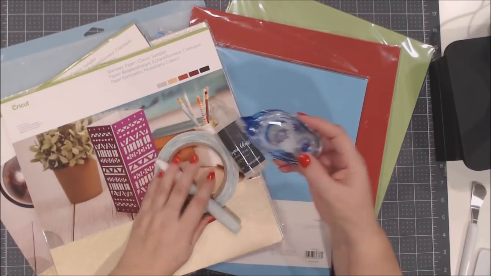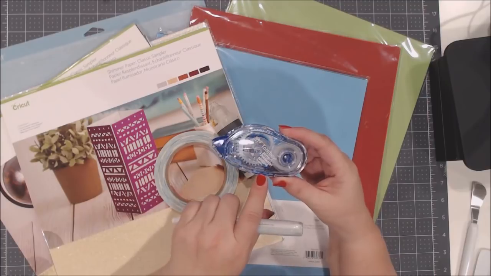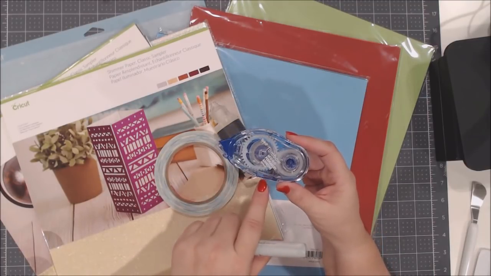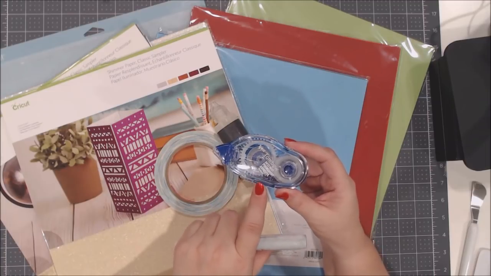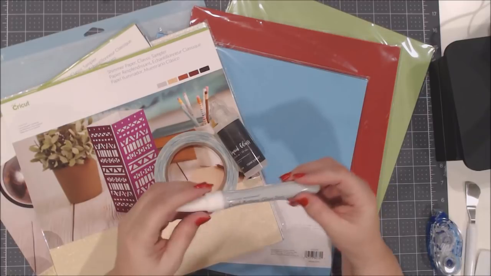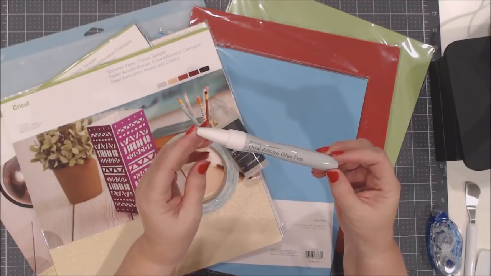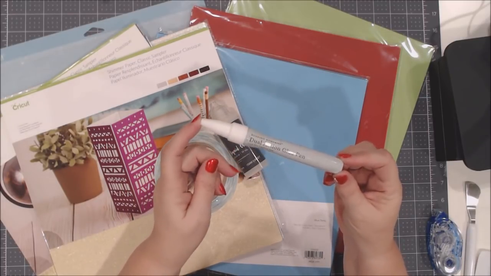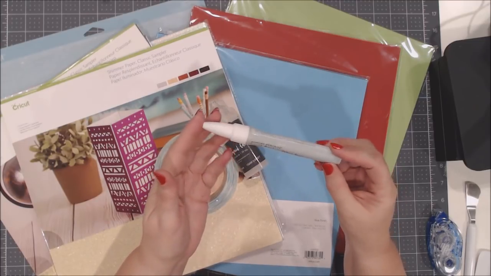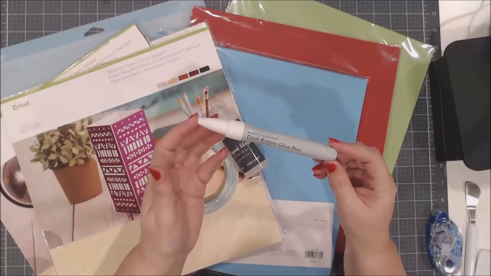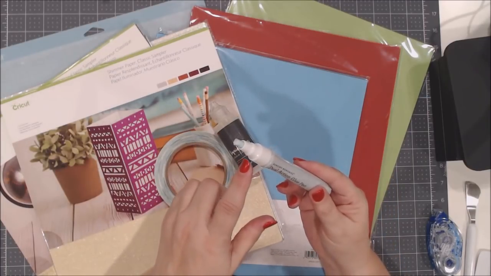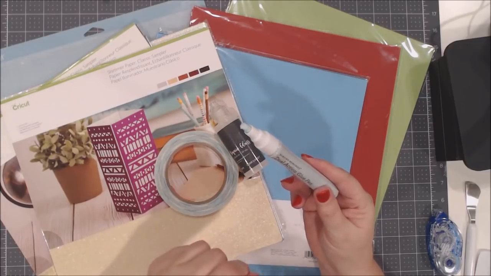So you need some type of a tape runner. Now, I'm just using a Tombow permanent adhesive tape runner. I get these online. You can buy them in the craft stores and whatever. So you'll need one of these, and for when you're working with smaller pieces with one of the cards that we're going to be making, I like to use a glue pen. So this is a Close to My Heart Bonding Memories dual action glue pen. It's the same as those Zig two-way pens. It's a chisel point tip.